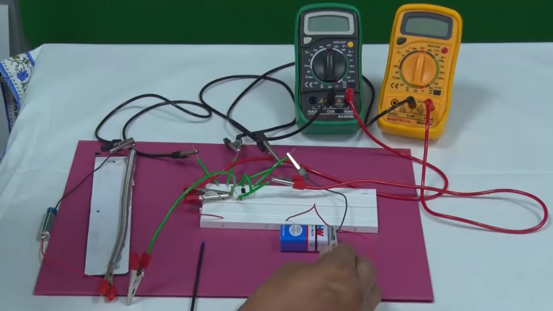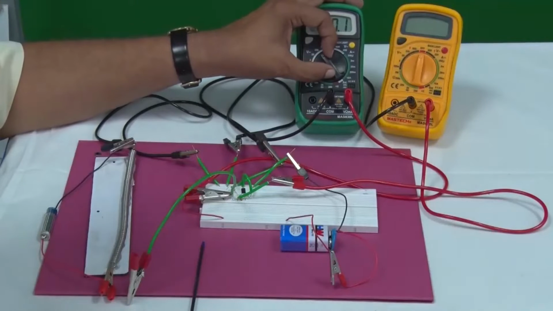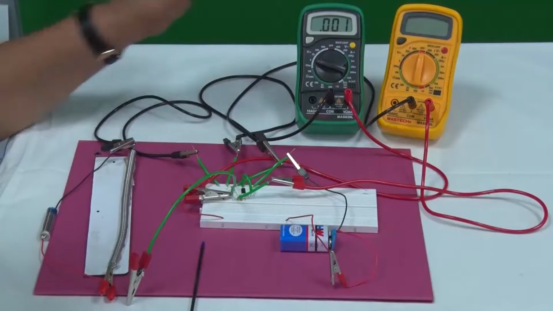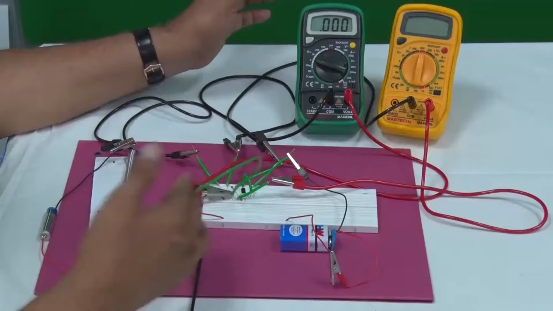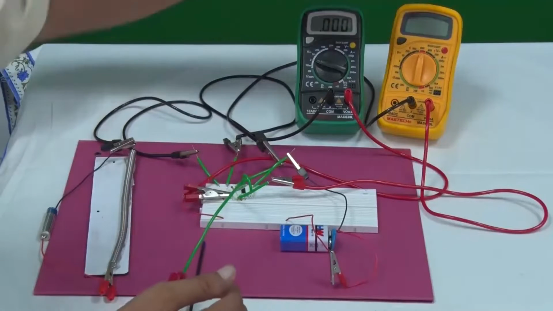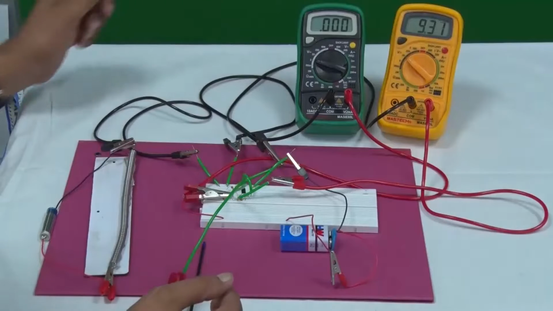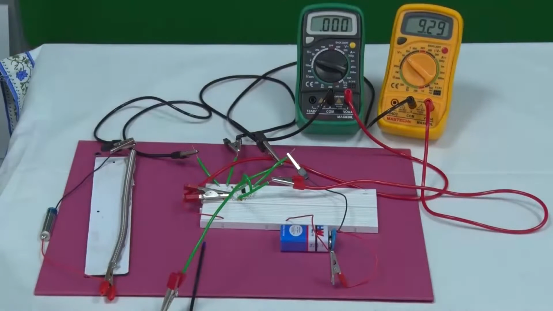For measurement, we have to put on the multimeters. This is to read that input voltage supplied, and this will be in the range of 2 volts. Since I have not connected, it is not showing anything here. To measure that output voltage, we will be putting this one at 20 volt range, and you can see it is already reading that voltage there.